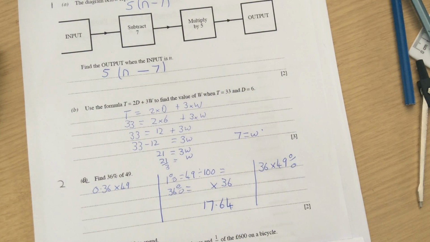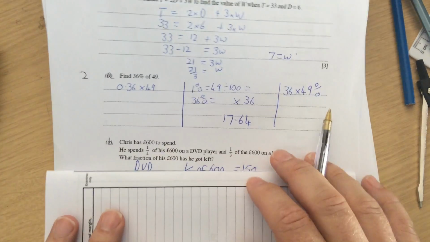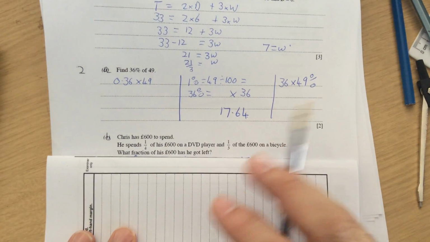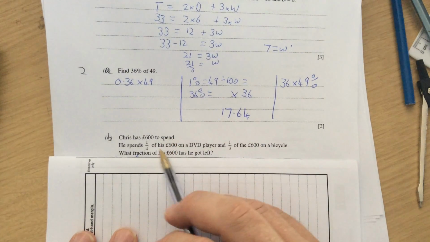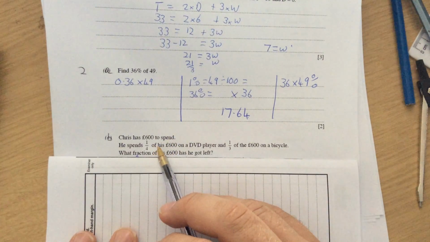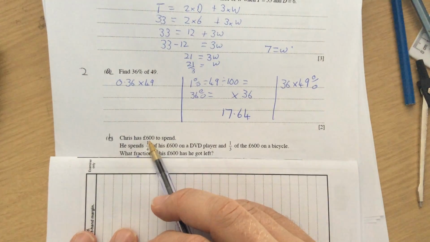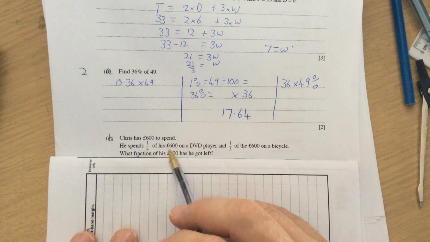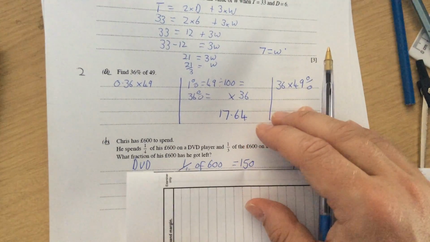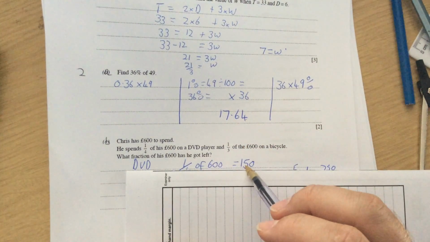Part B, Chris has £600 to spend. He spends a quarter of it on a DVD player and a third of it on a bicycle. What fraction of the £600 has he got left? So what I need to do now is work out what 1/4 of 600 is. So what I would do is either divide by the bottom times by the top, so 600 divided by 4 times 1, or half it to get 300 and half it again to get 150.